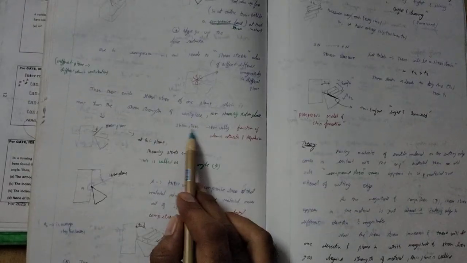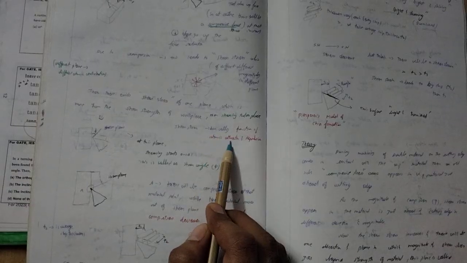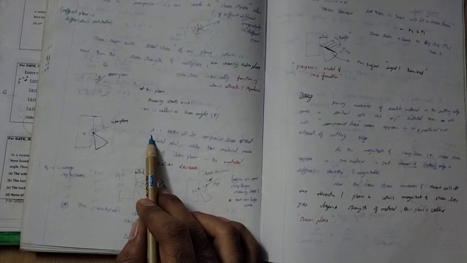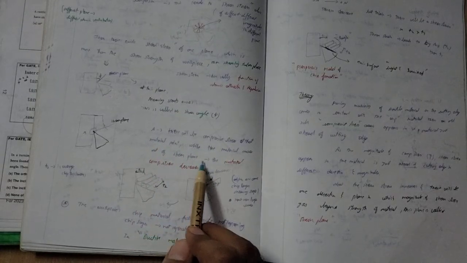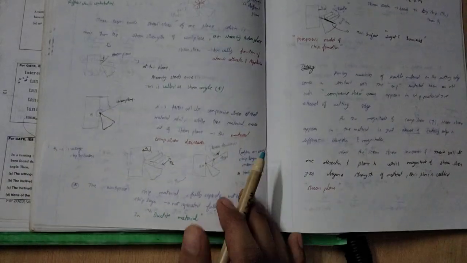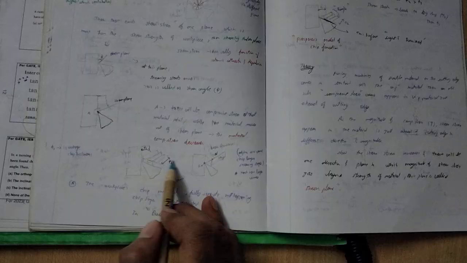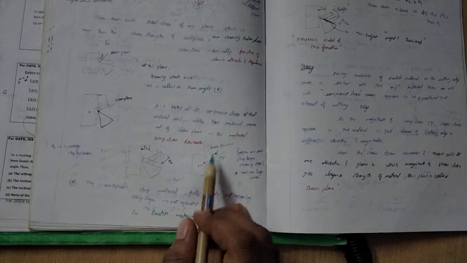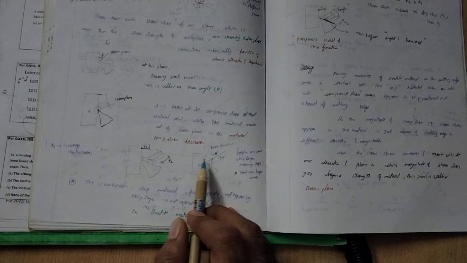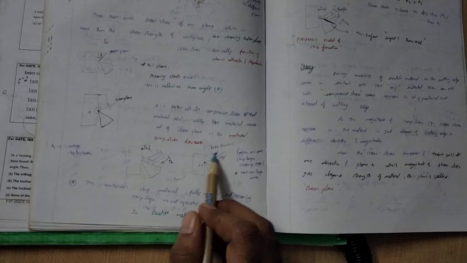Shear stress is basically a function of atomic attraction and repulsion. At this plane the shearing starts. This is called the shear plane, the central plane at the shear angle. There will be compressive stress at the material point where the material moves out of the shear plane; the compressive stress decreases. You can see this one is t1, this one is t2, and t2 is the average chip thickness. As the material goes outside, the stress decreases. That's a simple thing.